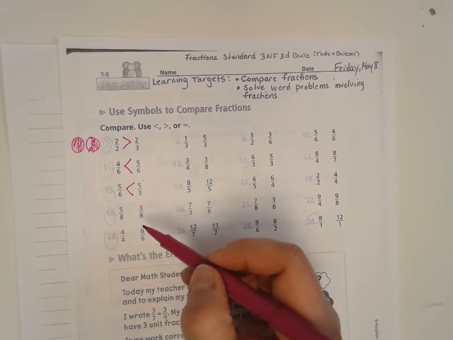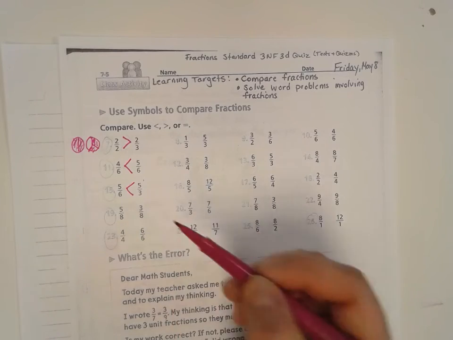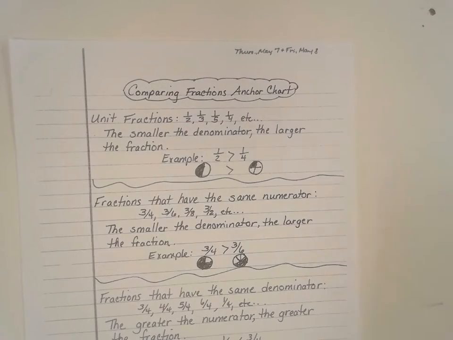All right, let's look at 19. 5/8 and 3/8. Let's look at our rules.